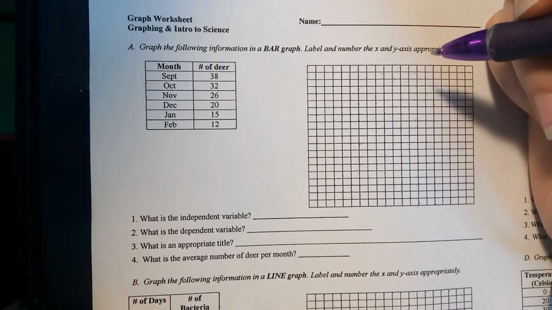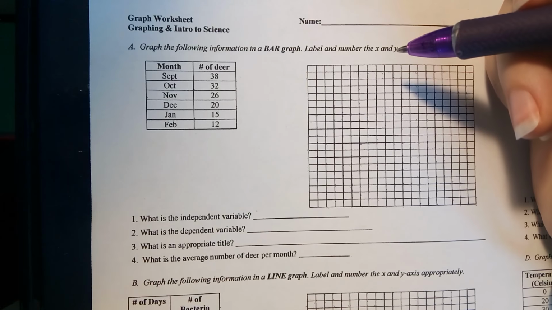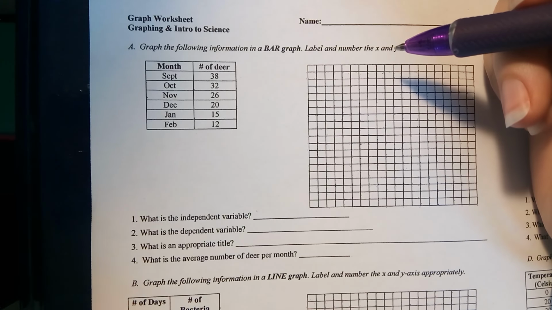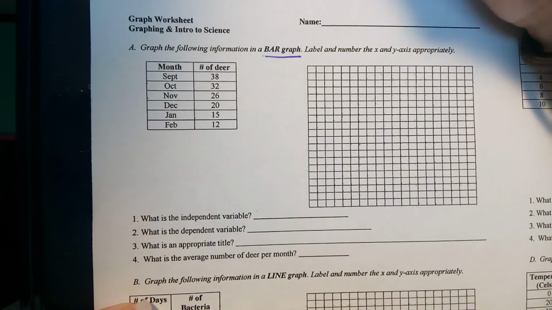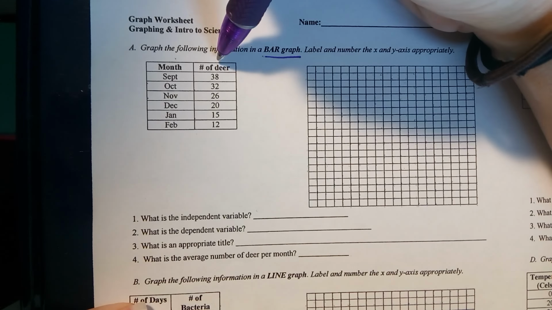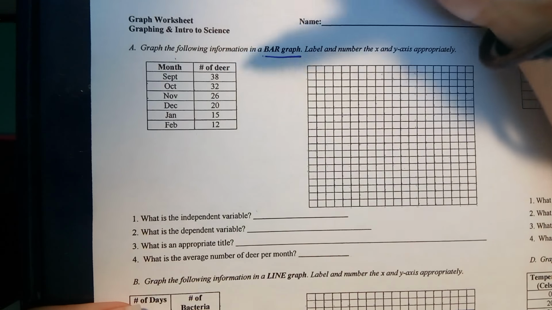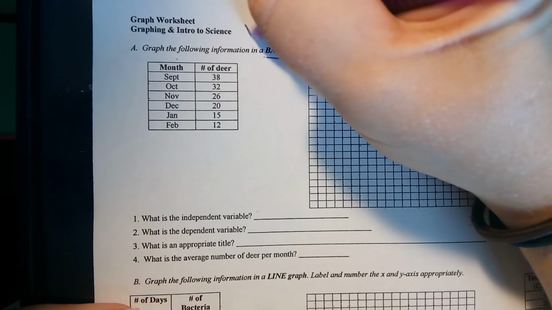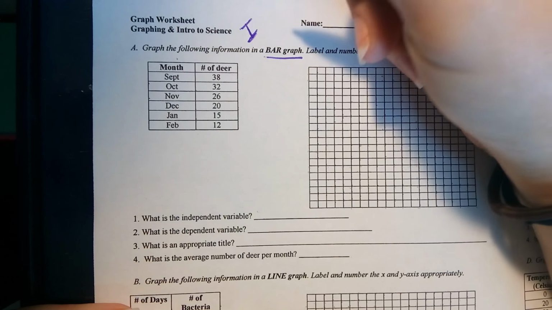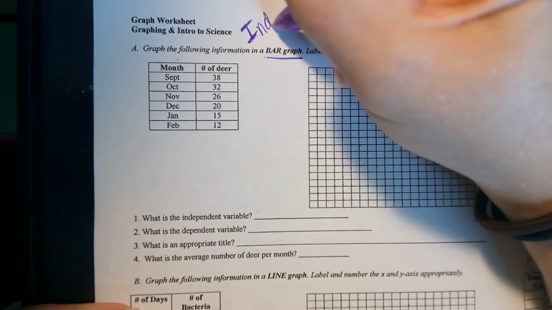Alright, in this video I'm going to show you how to complete today's worksheet, the graphing, identifying variables and stuff. So we need to first identify, we're going to look at a bar graph. So we have the month and the number of deer. First, whenever you're trying to figure out what is the independent and the dependent variable, I is independent, right?